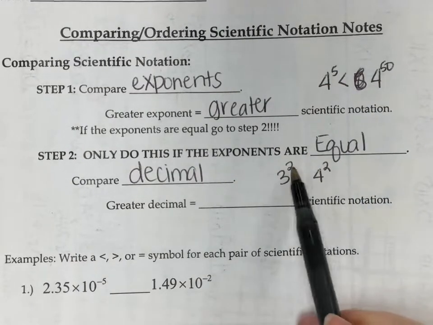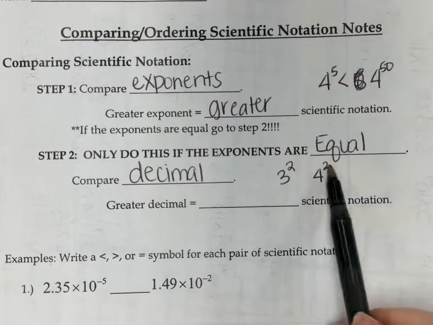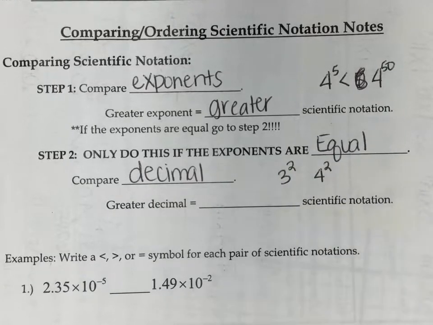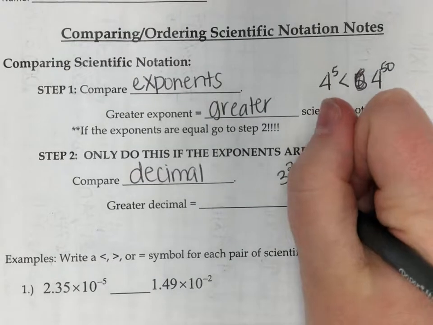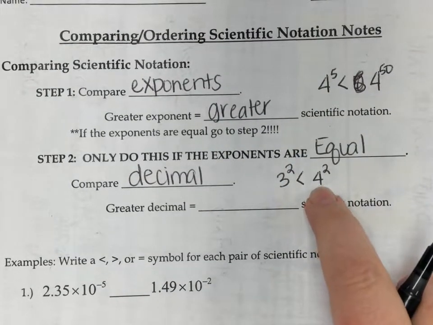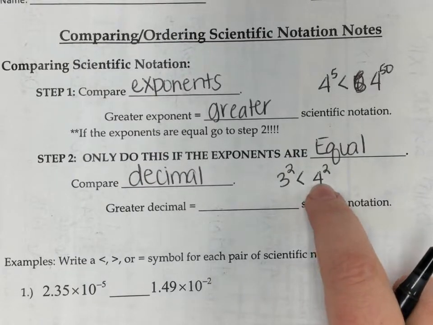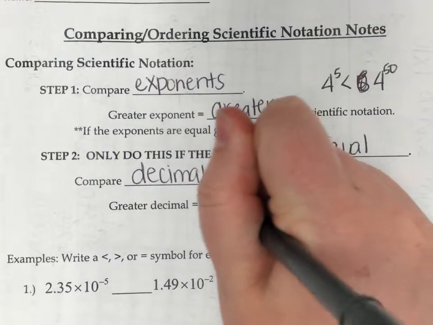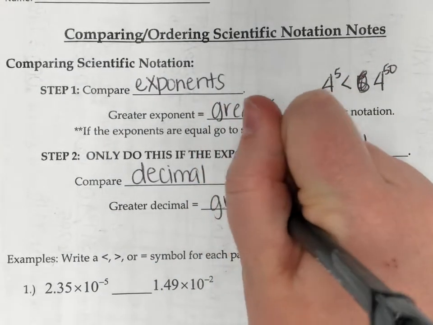Don't these both have the same exponent? Yeah, so that's going to be the same. But which number is bigger, 3 or 4? 4. So what's going to be bigger, 3 squared or 4 squared? 4 squared. Our alligator would eat this bigger one because the base, or this decimal out front, is bigger. So the greater the decimal, the greater the scientific notation.